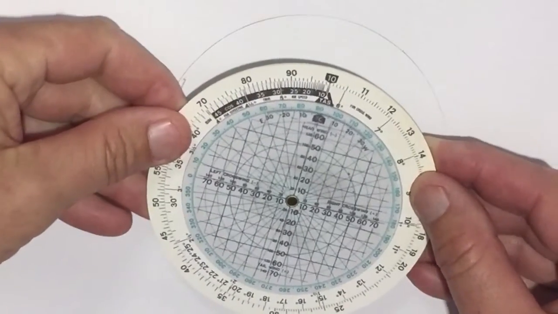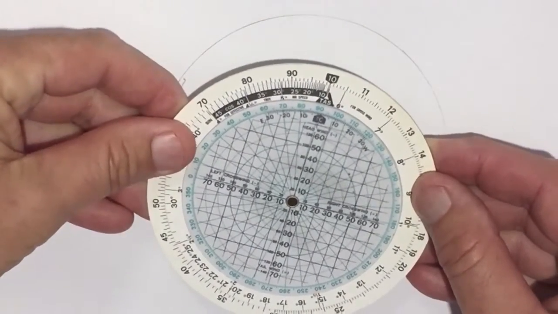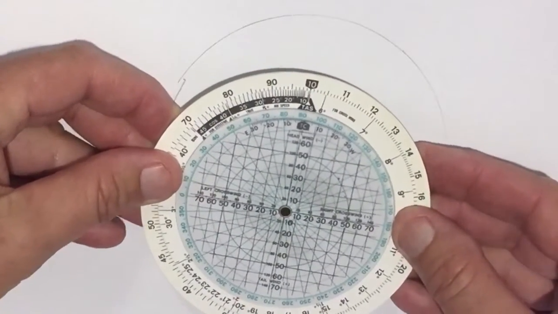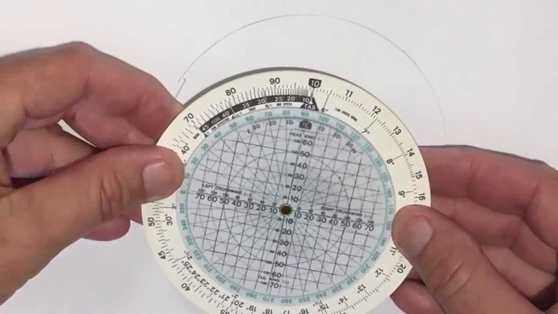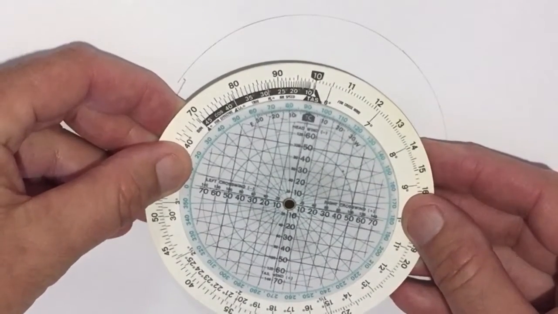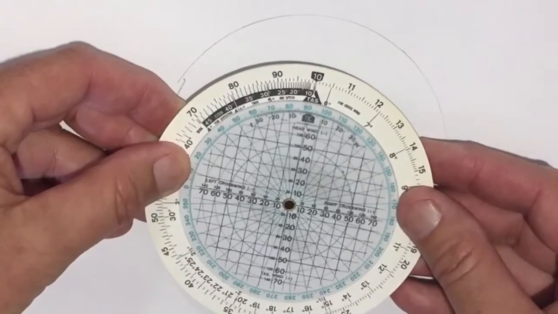Okay, this video is how to use the Jeppesen type CR4 for finding your wind drift when you're doing your pre-flight planning, or for finding your ground speed to determine how long it's going to take you for each leg.